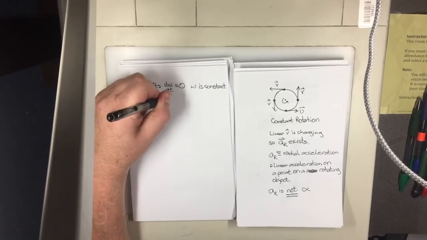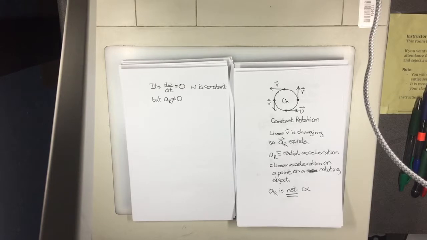But AR is not equal to 0. If that thing's rotating, that AR is non-zero. The only way that AR can be 0 is if the disk isn't rotating at all.